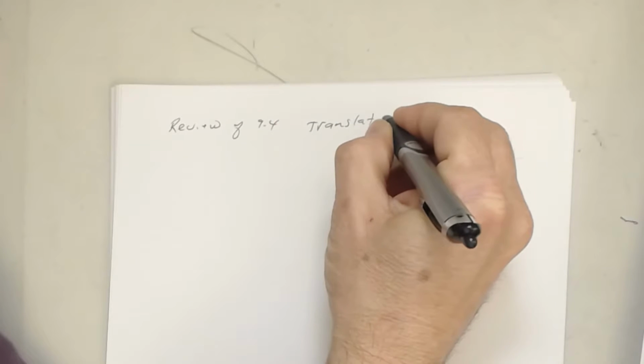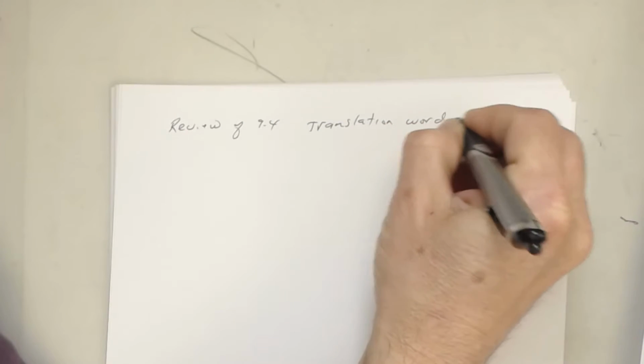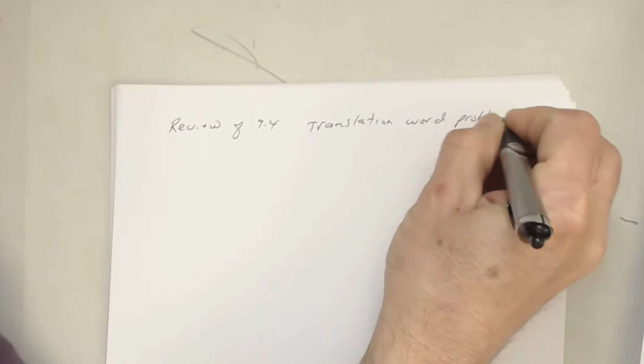All right, translation word problems. So basically, as you read the problem, you write out what it says.